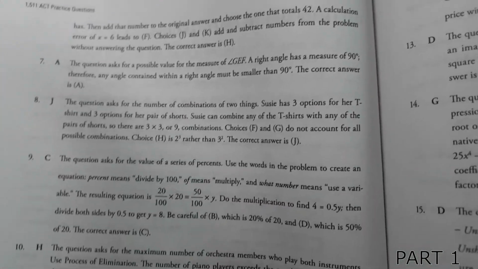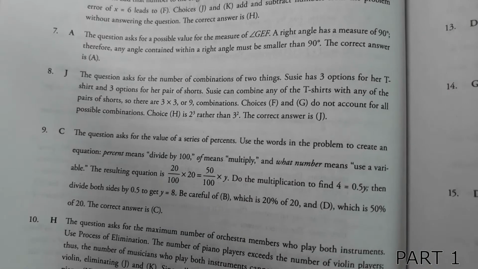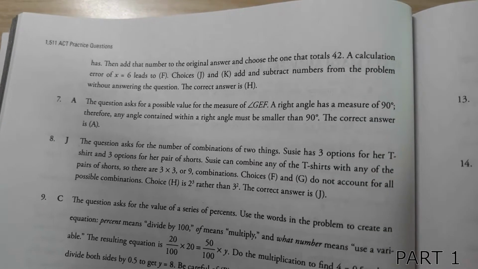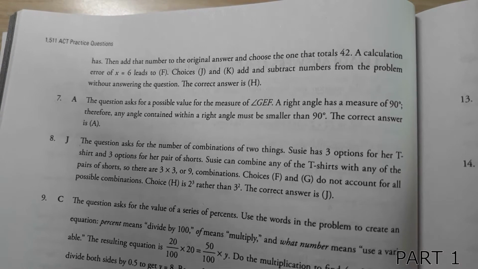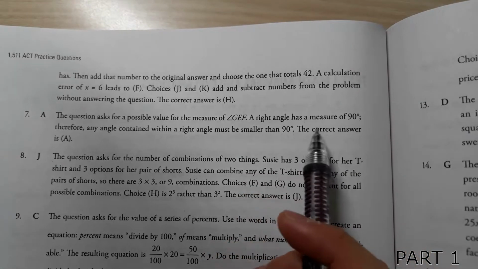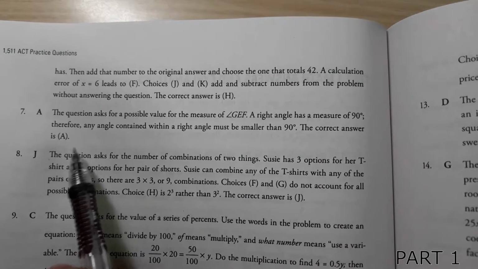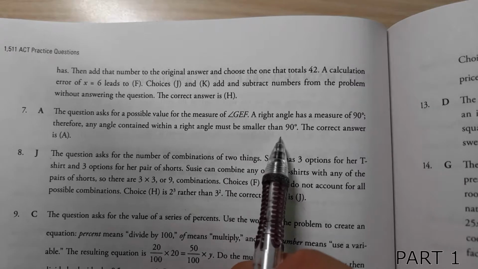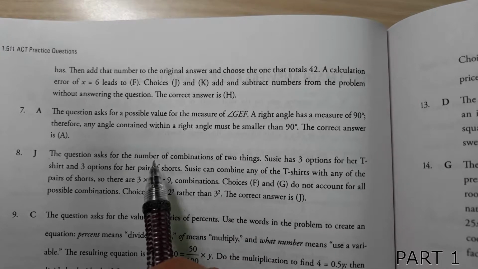Okay, I'm not sure if I can solve this right, so let me just show you the answer book, then maybe you guys can figure it out. A right angle has a measure of 90 degrees, therefore any angle contained within a right angle must be smaller than 90 degrees.